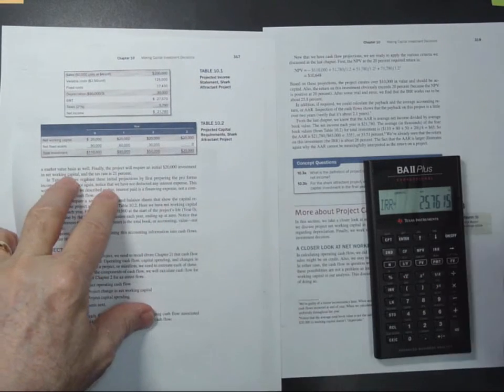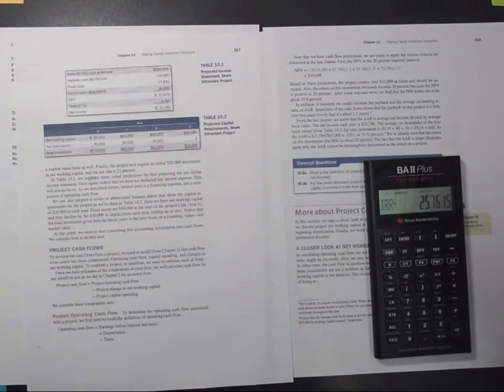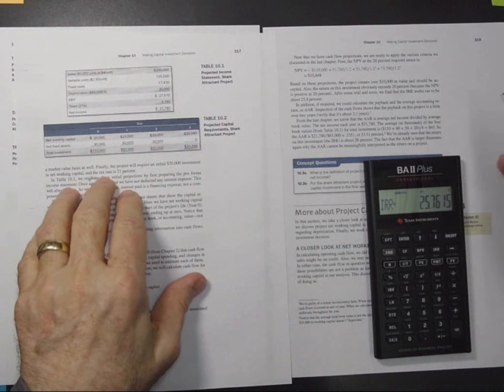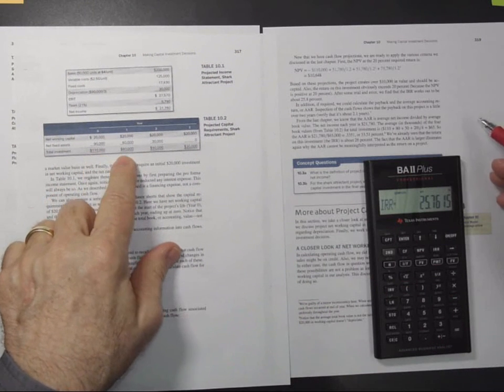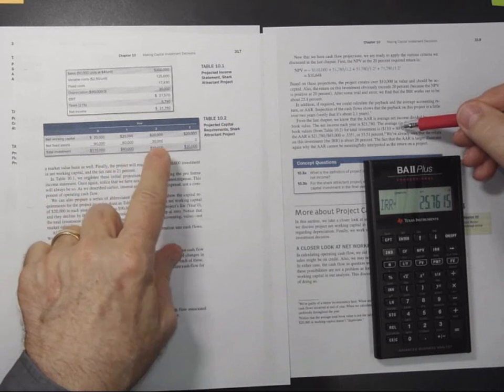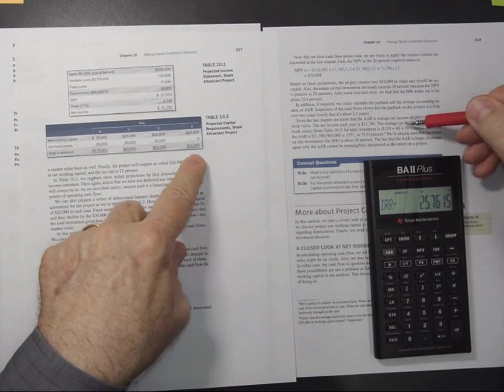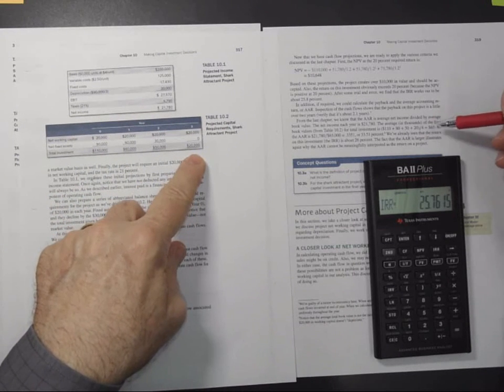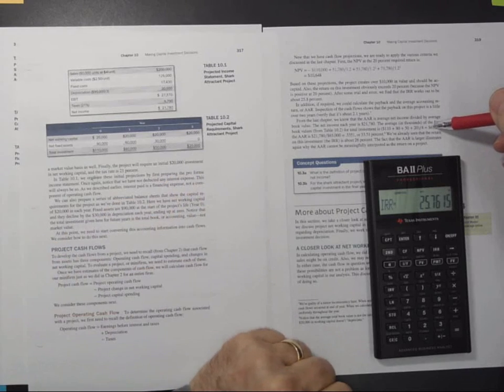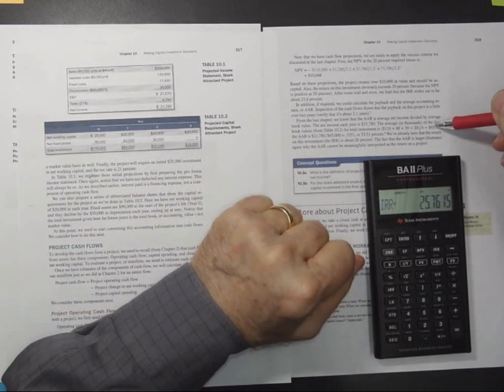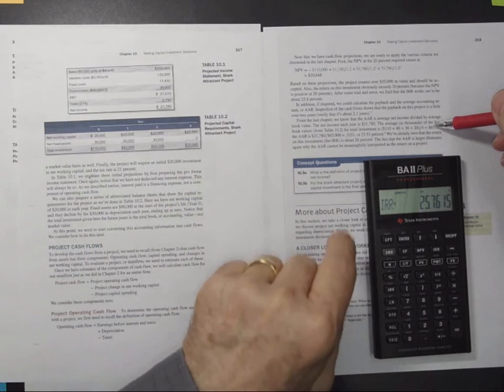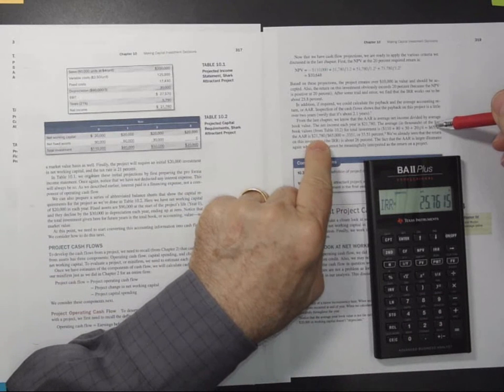We just add them up and divide by 4, because there are 4 periods. So 110 plus 80 plus 50 plus 20, and divide by 4, and that gives us 65, and of course this is 65,000.